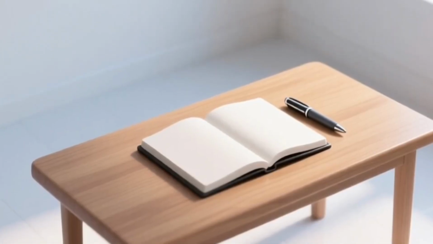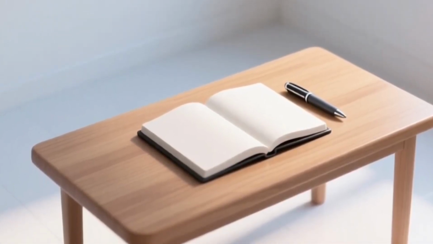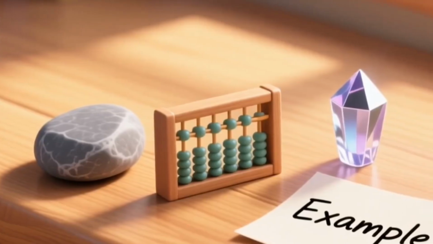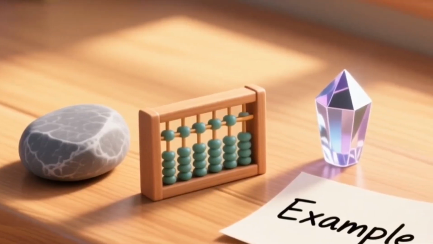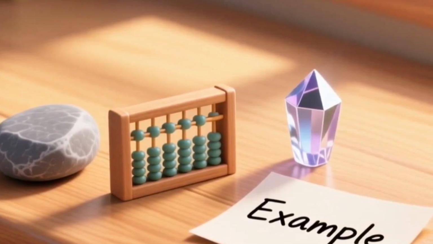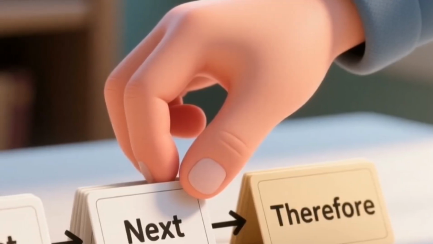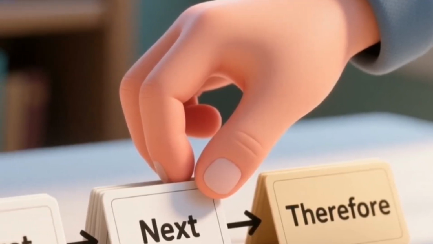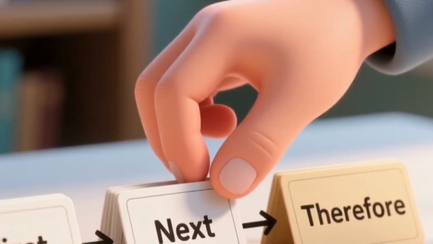Expository writing uses specific language devices to achieve clear explanation. These include simple, unambiguous language, verifiable facts, statistics, and illustrative examples. Step-by-step instructions and logical connectors like first, next, and therefore guide the reader.